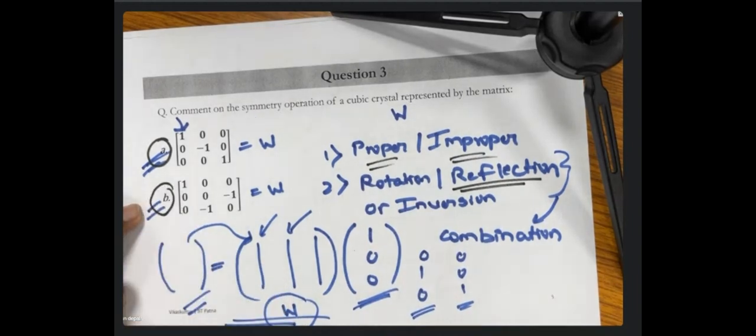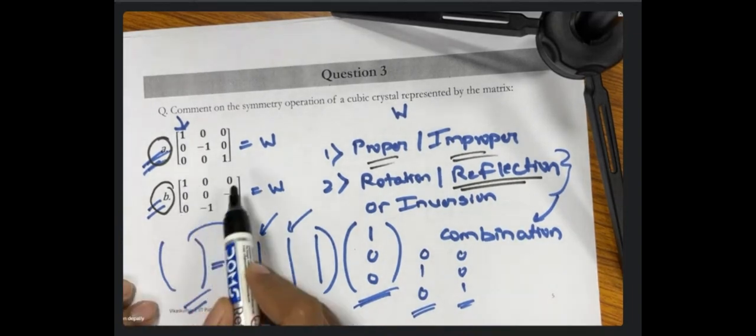Second question: 1 0 0, 0 0 -1, and 0 -1 0.